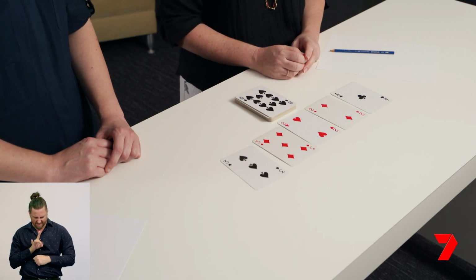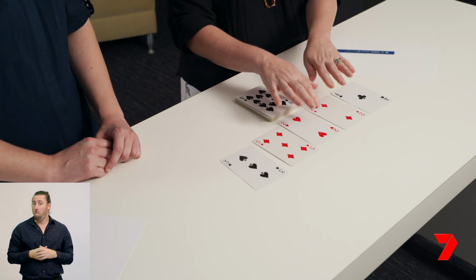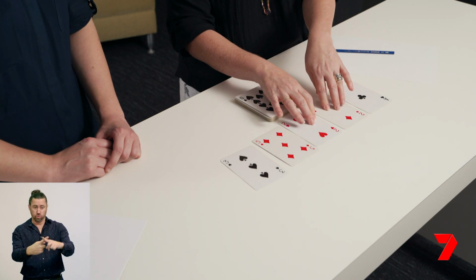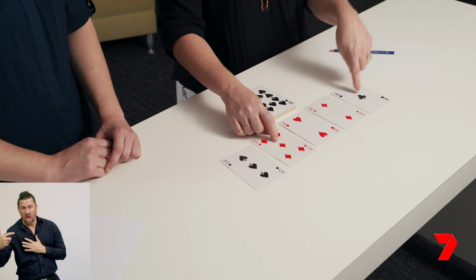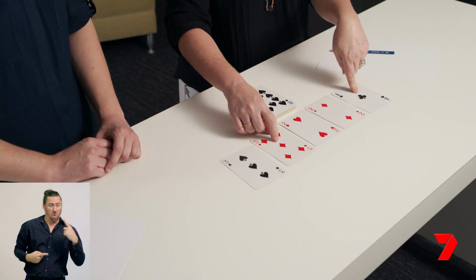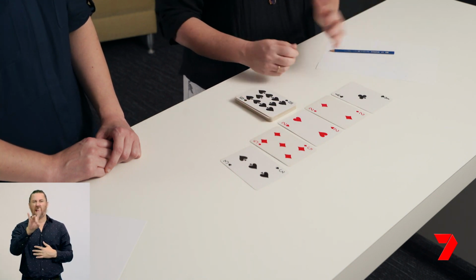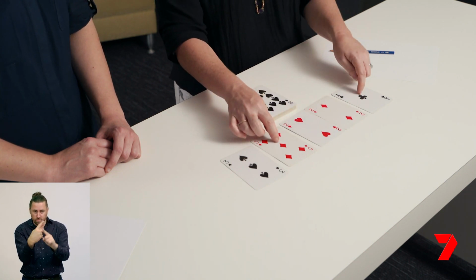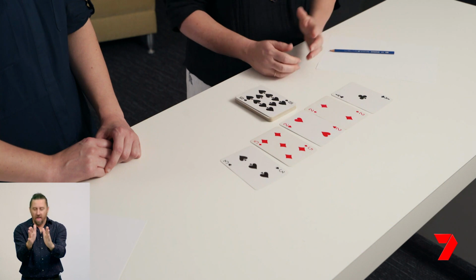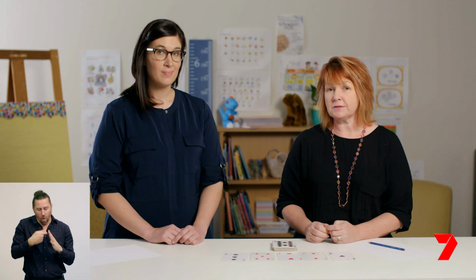We could reach our target by multiplying 2 by 2, which equals 4. Then we could add on 5 to give 9, and then we could add our ace, which is 1, giving us a final answer of 10. Notice how we multiplied first, then carried out the addition operations. So we followed the order of operations.